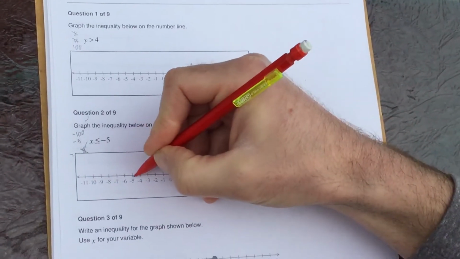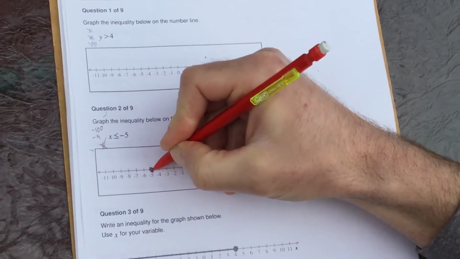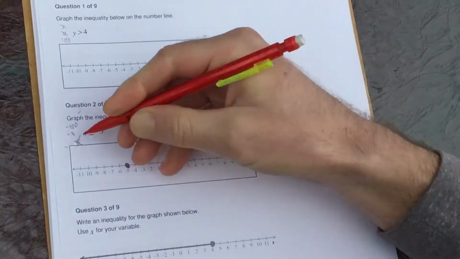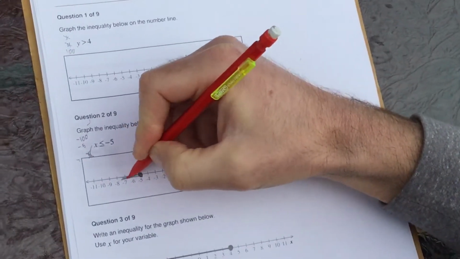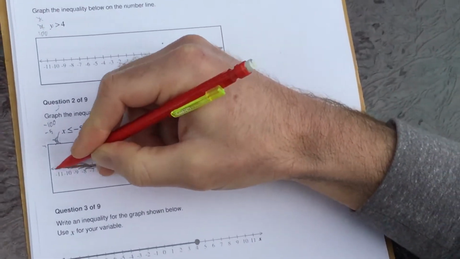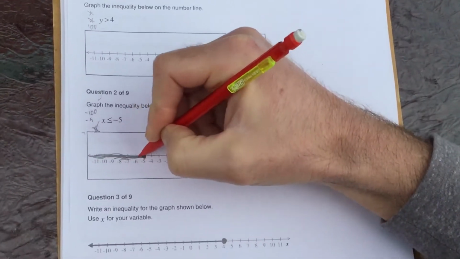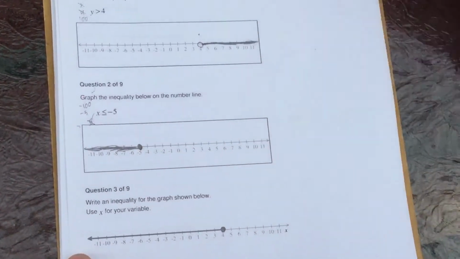So we can put a solid dot on -5, and we're not going this way. We're not going towards 5, we're going towards -100. -6 is less than -5. -11, all of these are, remember, solid dot because it's equal.